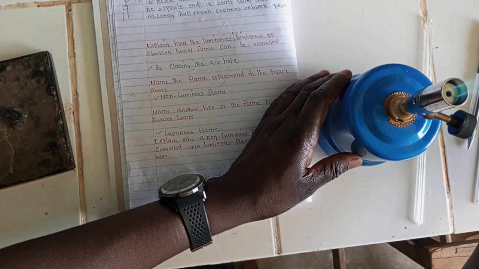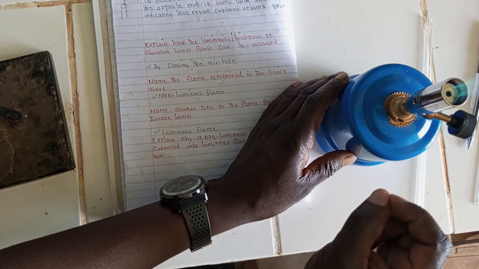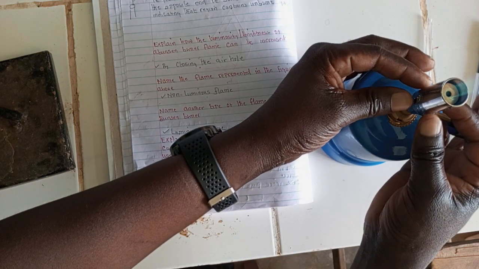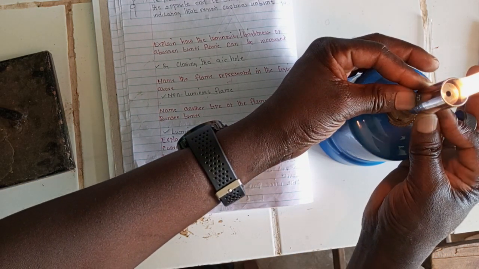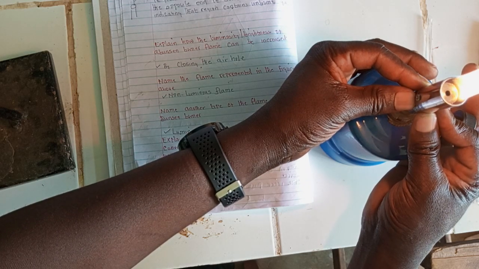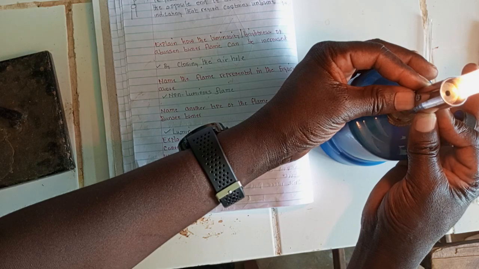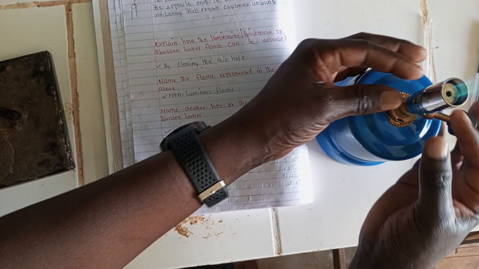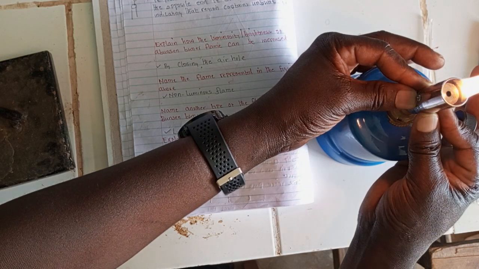The non-luminous flame is invisible. It cannot be easily seen. But if you convert it to a luminous flame, it is visible. So the non-luminous flame is less visible, the luminous flame is visible.